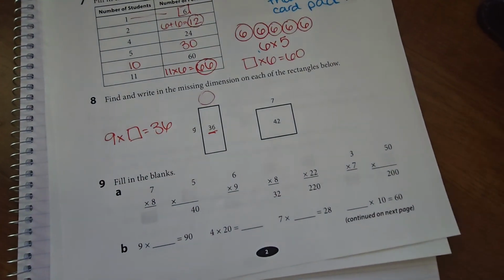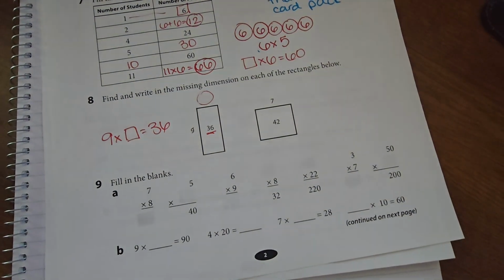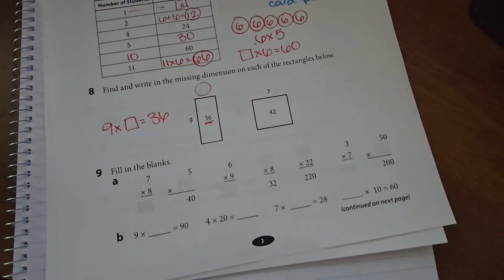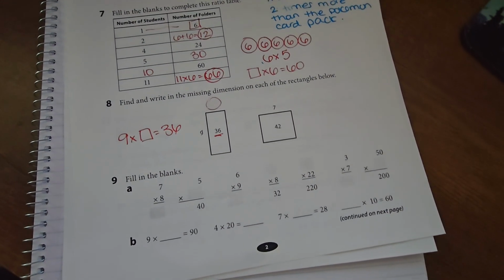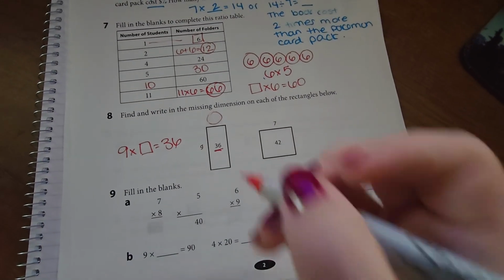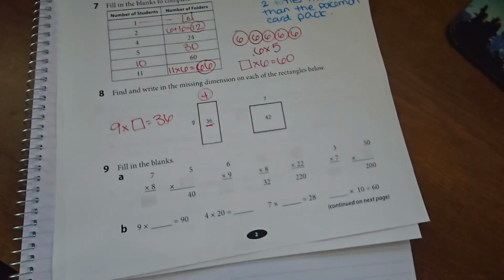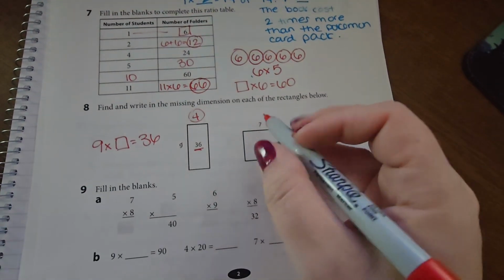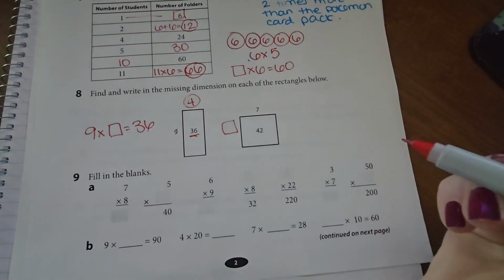9 times something equals 36. So we can just go ahead and skip count to get there if we want to. If you know your multiplication facts, it makes it easier. So I know 9 times 4 is 36. So I'm just going to write my 4. This one, we're looking for this number here.